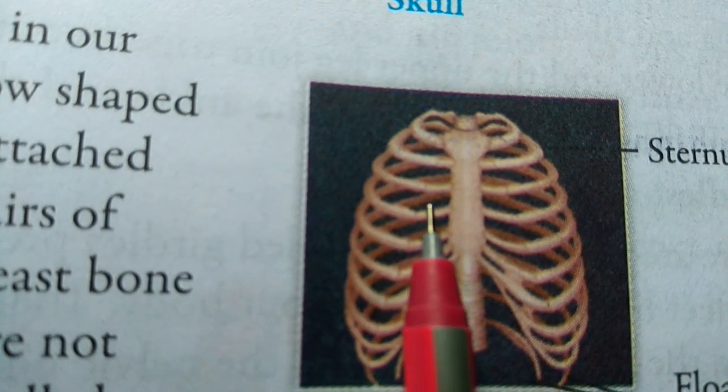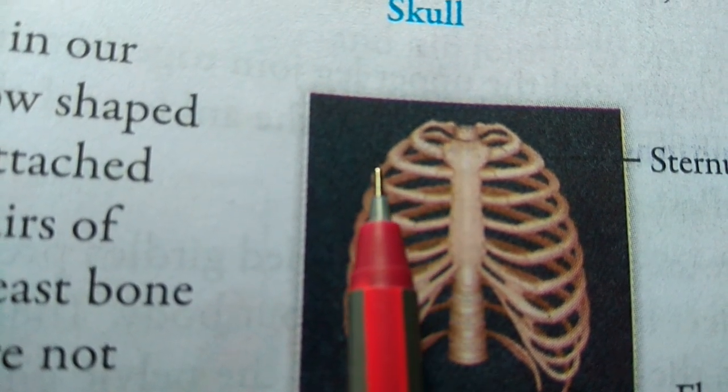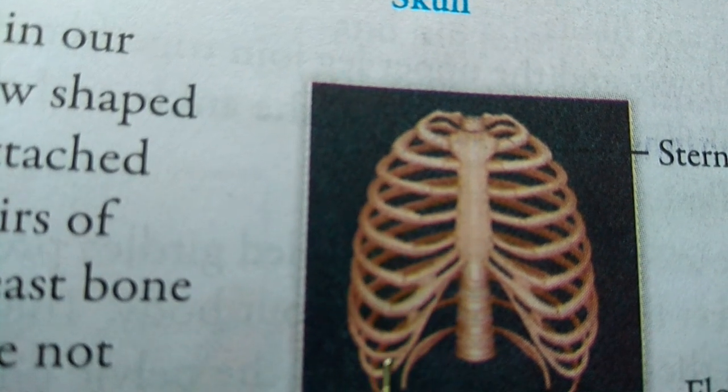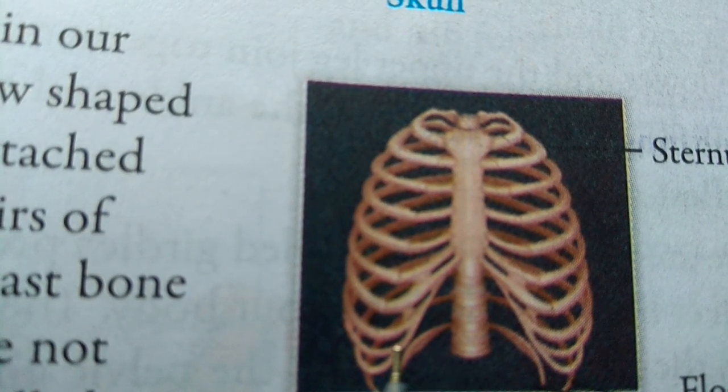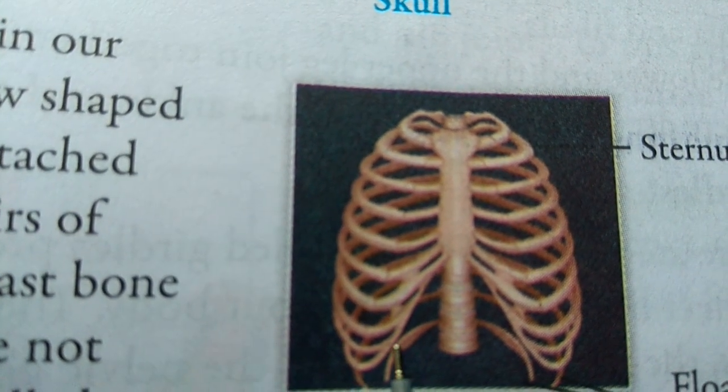As you can see in the picture, the 10 pairs of thin curved bones are present there, and the last 2 pairs are not attached to the breastbone, which are known as floating ribs.